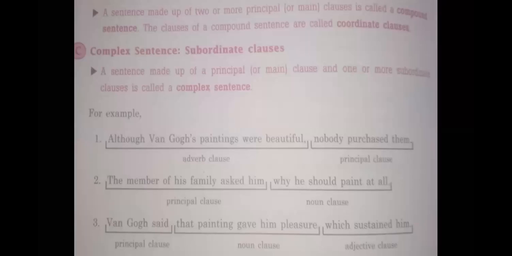Now you go to the next, complex sentence. This is called subordinate clauses. A sentence made up of a principal or main clause and one or more subordinate clauses is called a complex sentence. For example, although Van Gogh's paintings were beautiful, nobody purchased them. You see, we got two clauses here. One is the principal clause and the second one is the subordinate clause.